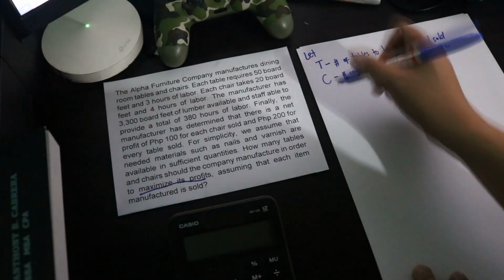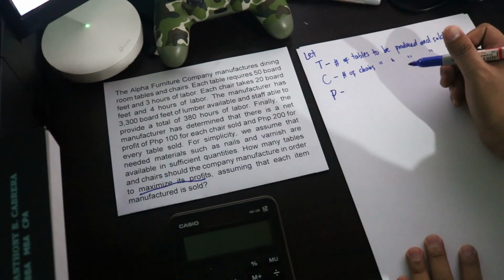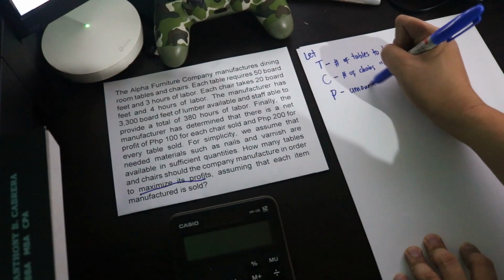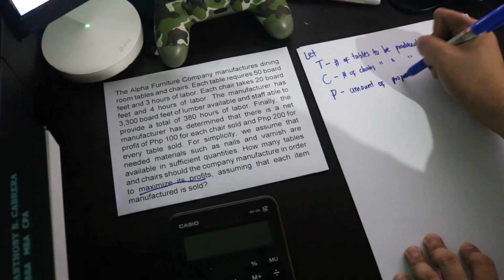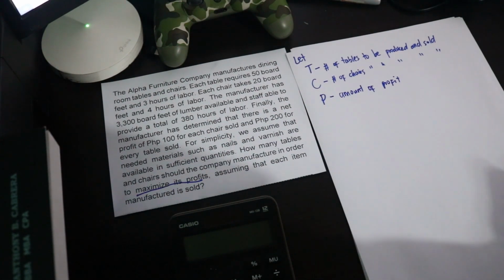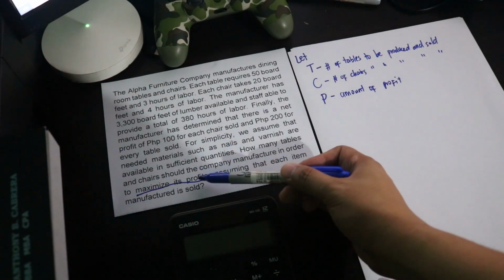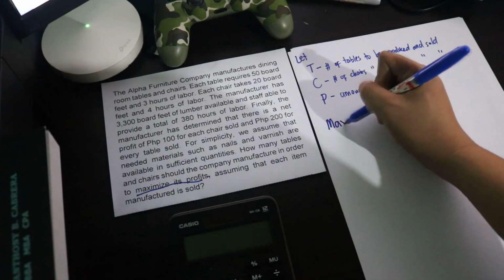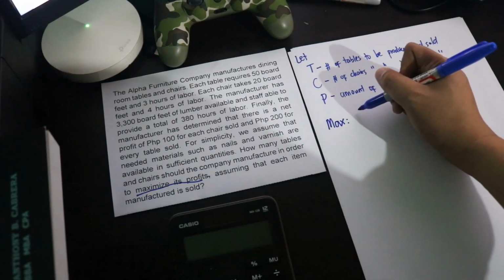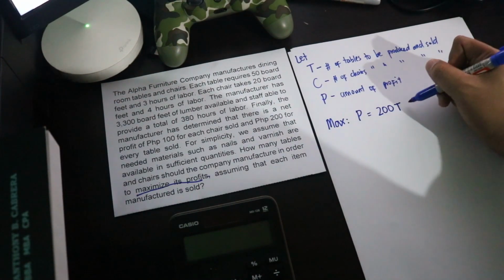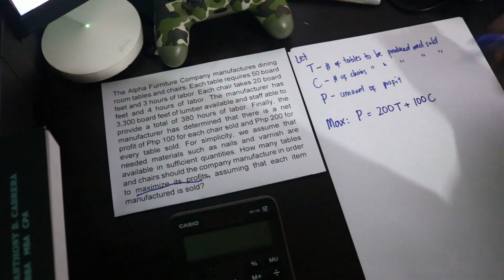And finally, let us represent P. We let P be the amount of profit to be generated. Now that we have represented the variables, we now proceed to the objective function. We are to maximize, as stated in the problem, the profits. So our objective function will look like this. Maximize the profit, P, which is equal to 200 T plus 100 C.